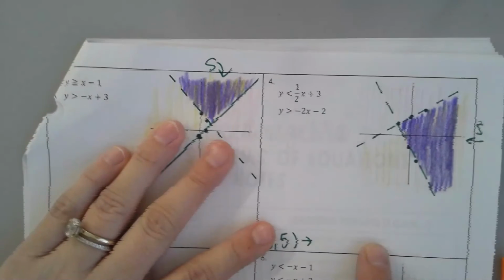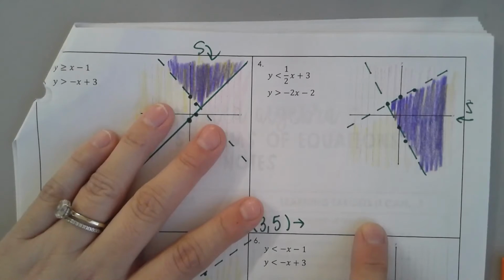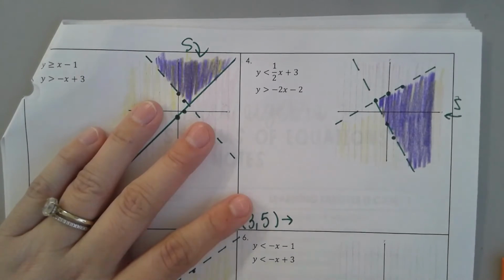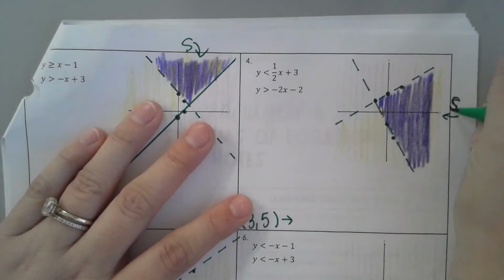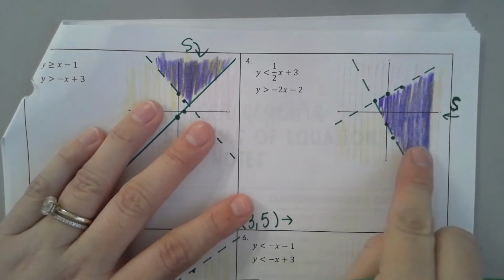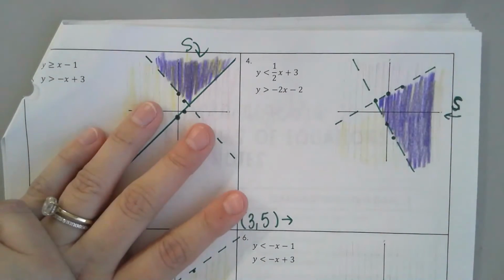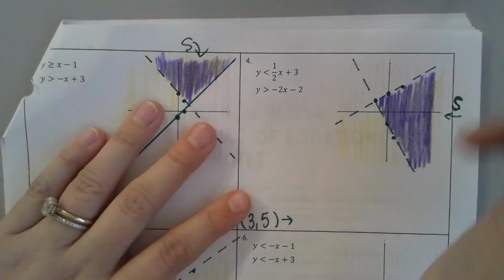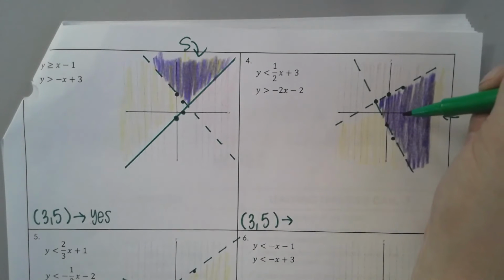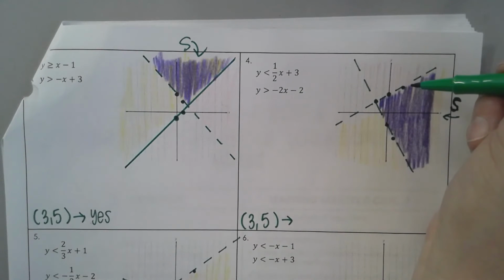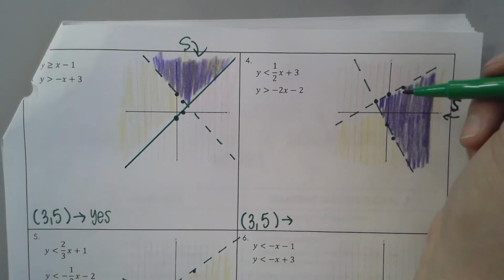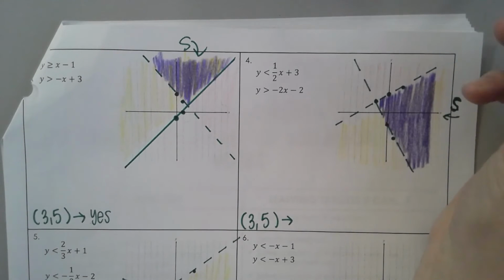So number 4, this is what your graph should look like. Your final solution is this side here on the right. Now the point 3, 5, it's really close. So to somebody that has a really nice graph, can you tell if the point 3, 5 is a solution? It's not.